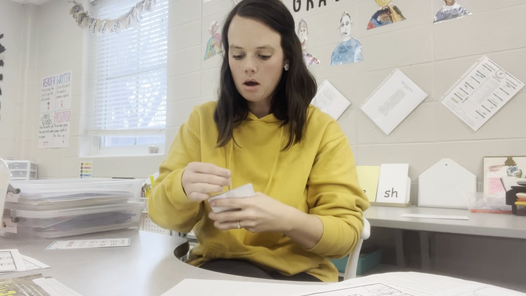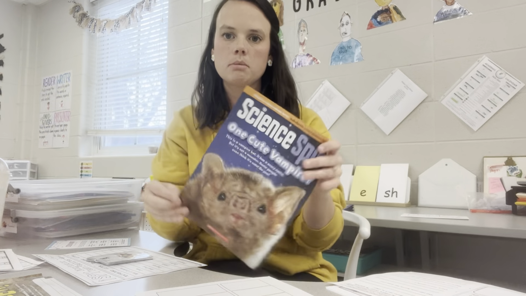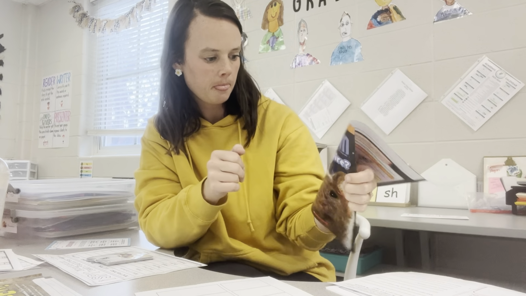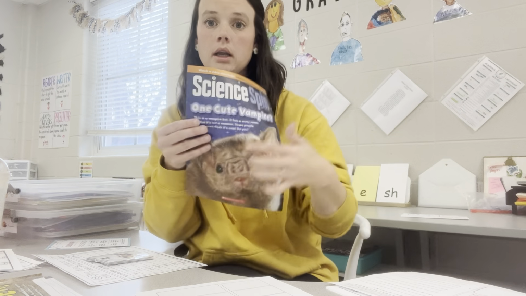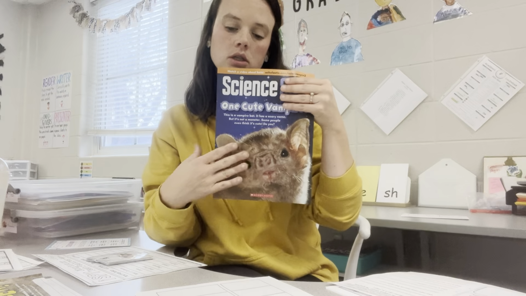We talked about it in our status unit. And then to go along with text features and give them a more hands-on experience, we took a, this is not the one we took, but my kids cut up all the ones we used. We took a Scholastic News or a Science Spin, whatever you have, and they had to cut out a piece of the picture. So if they wanted to use this, they could have just cut the nose, or they could have just cut the ear or whatever.